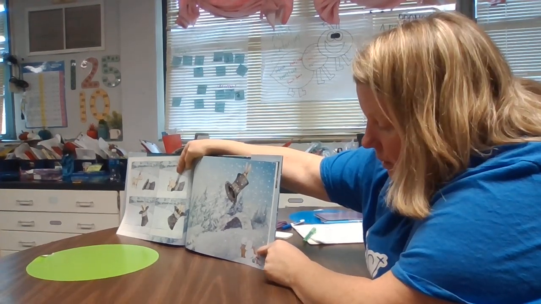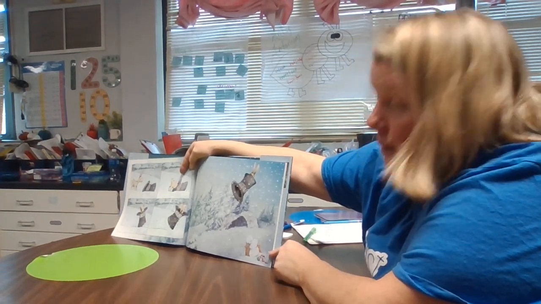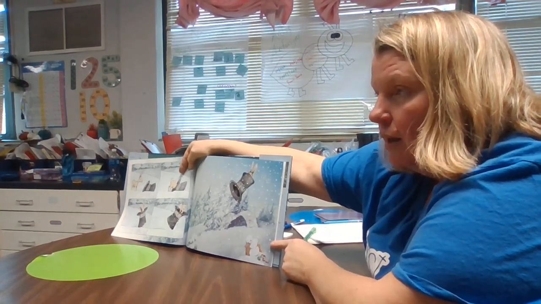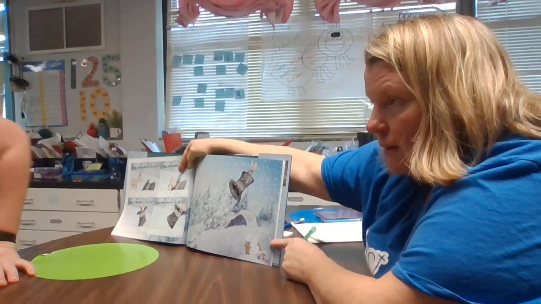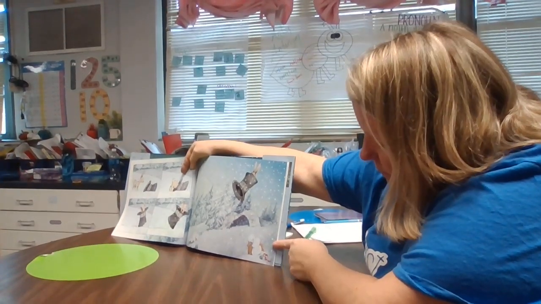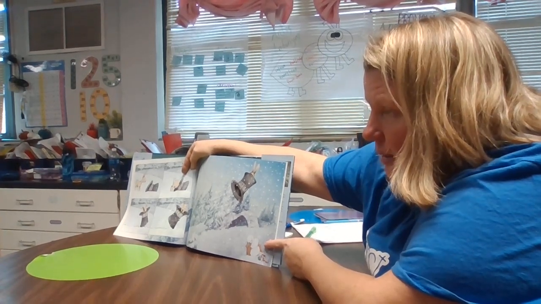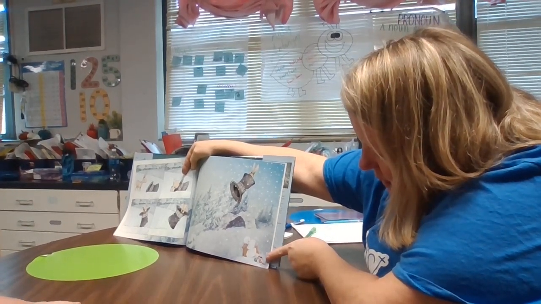The bear's making a snowman. Just a bear? The cat. Yeah. I think it's a fox. They're making a what? Did you tell me? A snowman. What's going on down here?